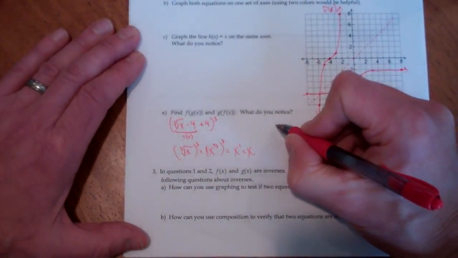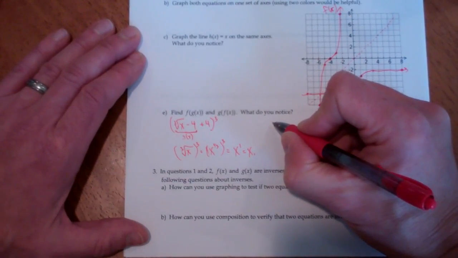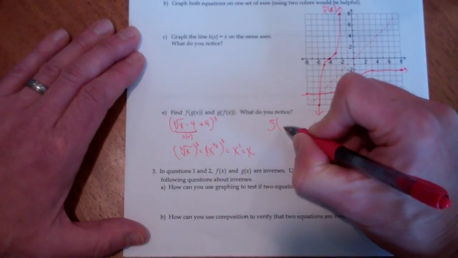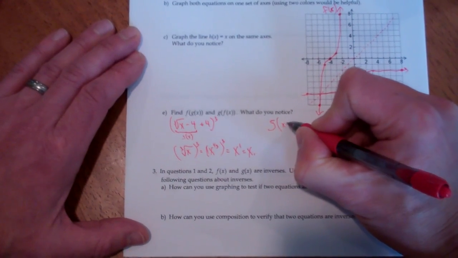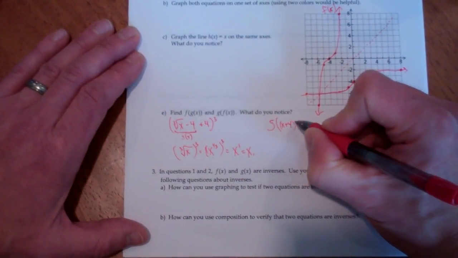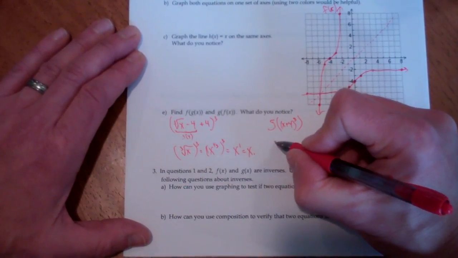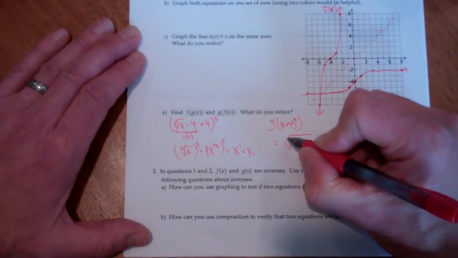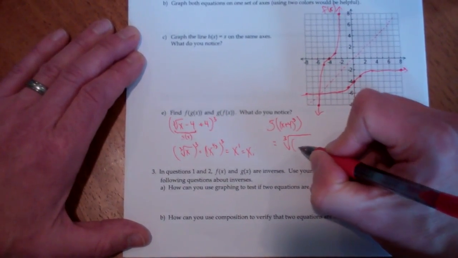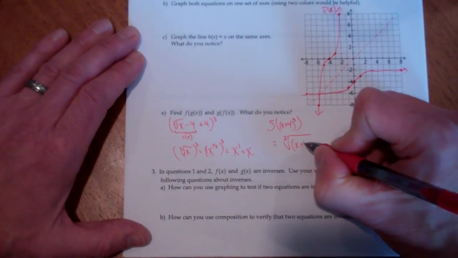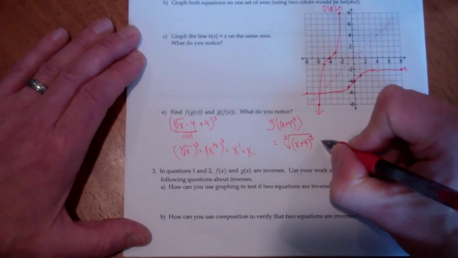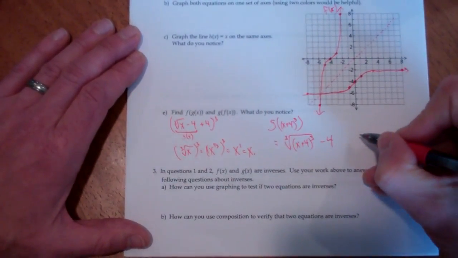And we'll do the same thing, g of f of x. That means we are putting x plus 4 cubed into g, and that says we're going to do the cube root of x plus 4 cubed minus 4.